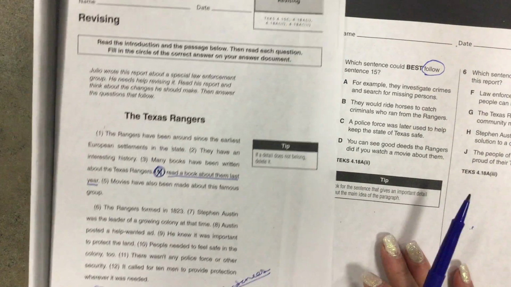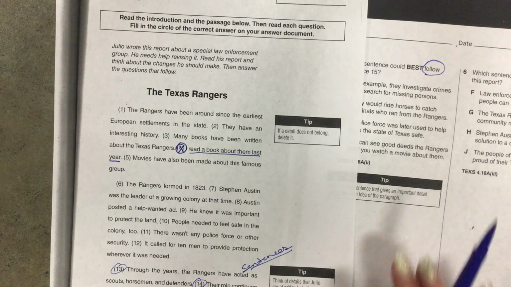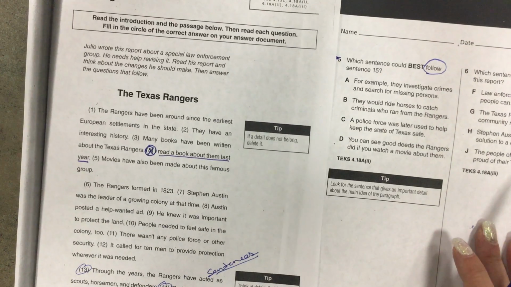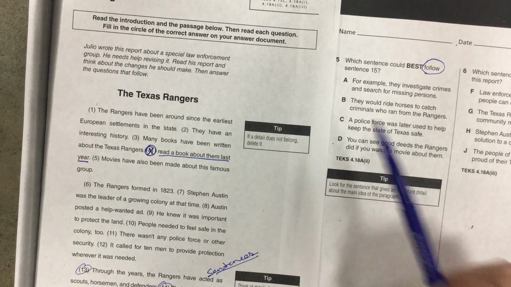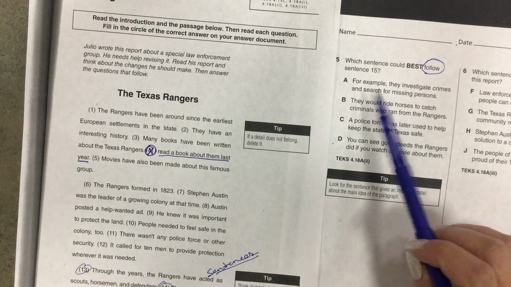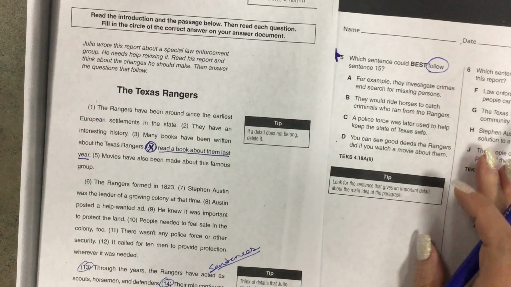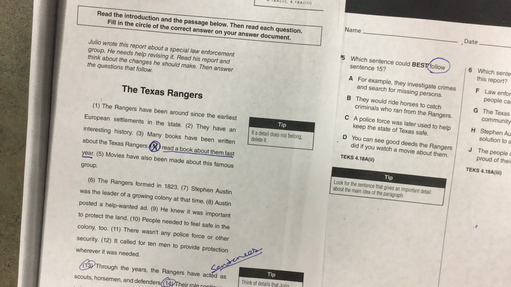Now, if they're saying that they perform many duties, we know as a writer that they should give examples. So the first choice says, for example, they investigate crimes and search for missing persons. So if I read that choice in, that makes sense after sentence 15.